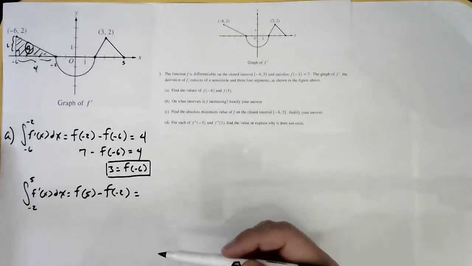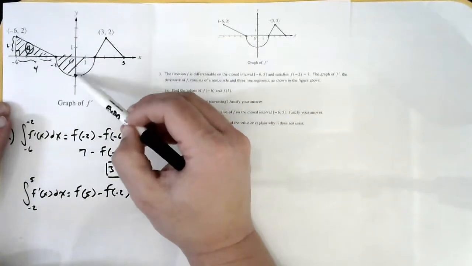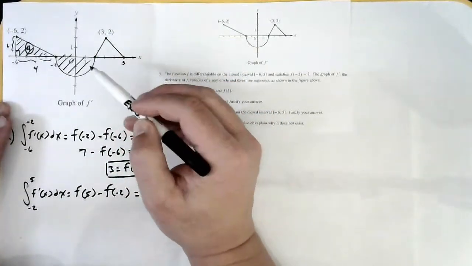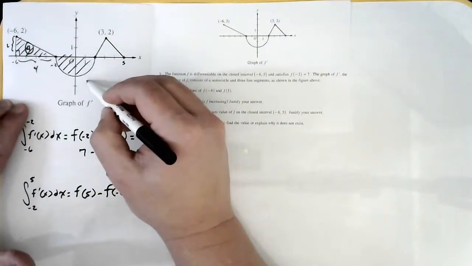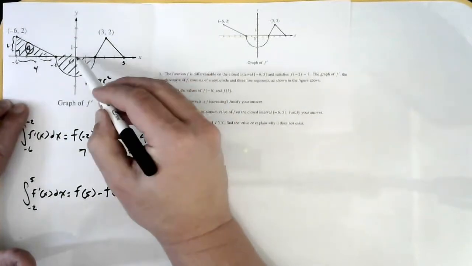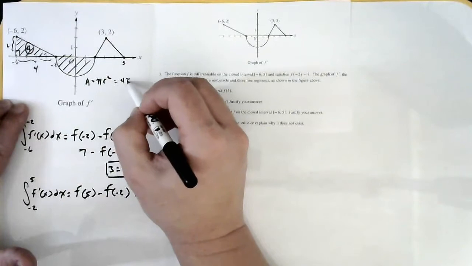We have a semicircle right here. If we jump in, we've got a semicircle that looks like it has a radius of 2. Just looking at the semicircle, I know that the area of a circle is pi r squared. This radius is 2, so the area of the circle is 4 pi.